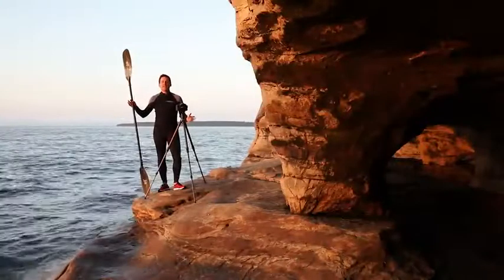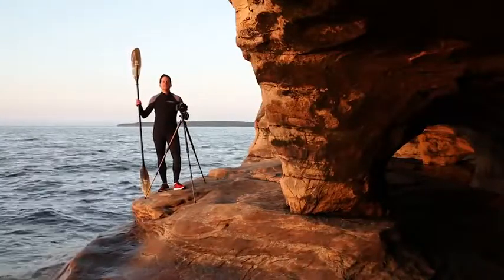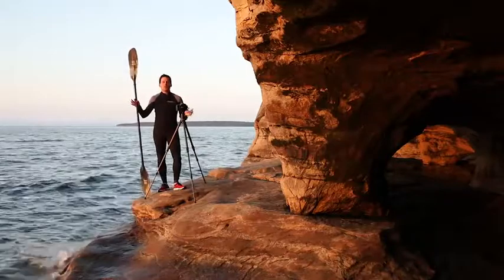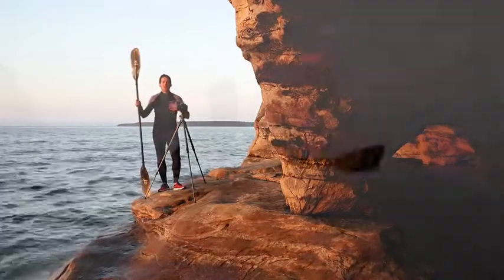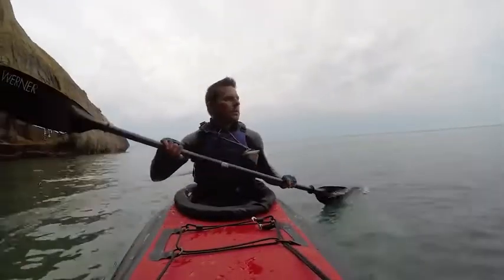Hi, I'm Ian Plant, and right now I am photographing the exceptionally beautiful southern coast of Lake Superior in the United States. I've been exploring this incredible landscape with my kayak.